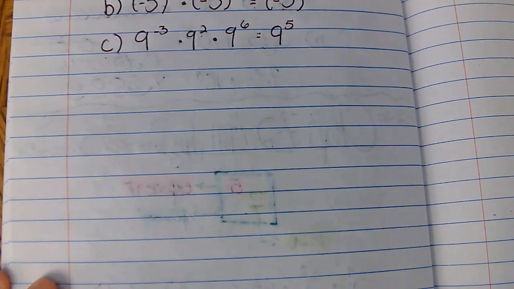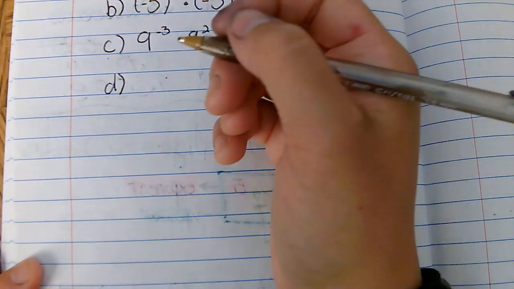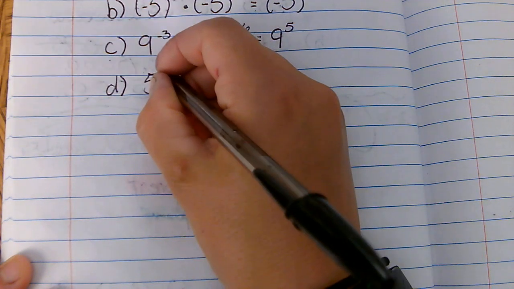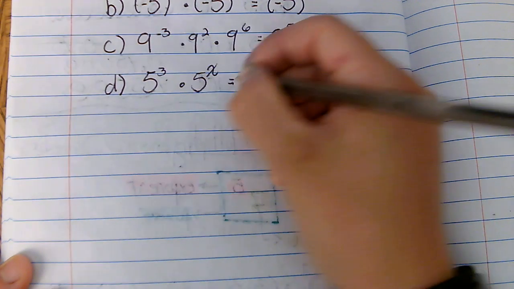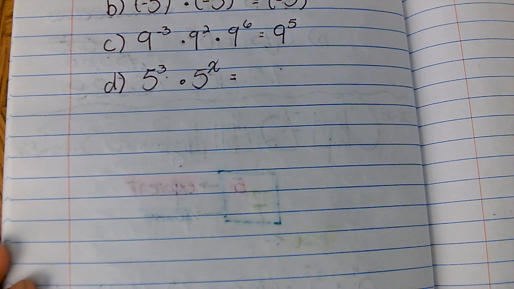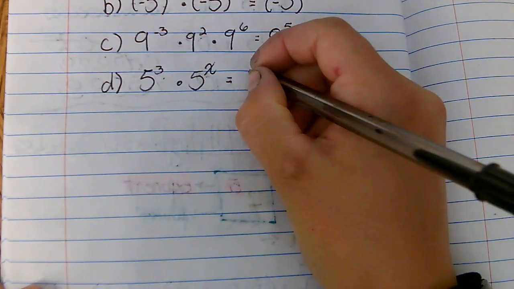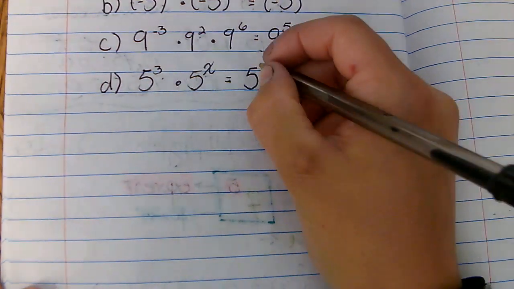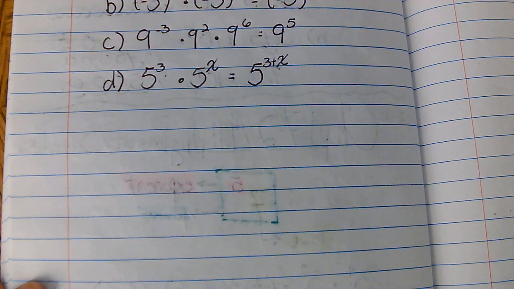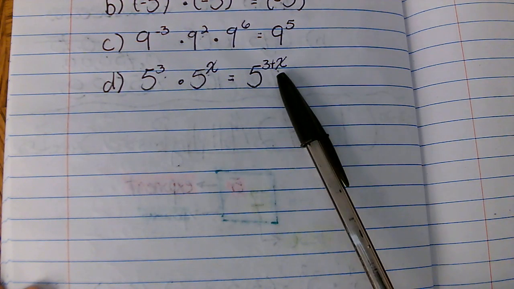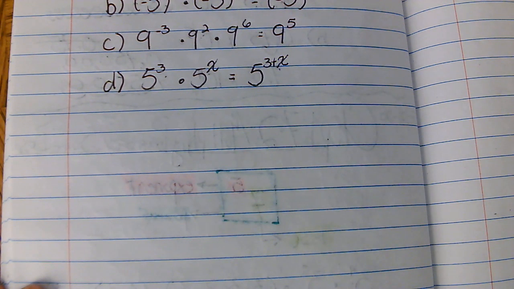Let's do one more. Let's say I had something like this. 5 to the 3rd power times 5 to the x power. Now, it might seem like you can't do anything because you can't add 3 and x, but we can condense it a little bit. Base would stay the same, and I would just show this. And that is pretty much as condensed as that one can get. If I knew what the value for x was, I could condense that even more, but I don't, so that's about as much as I can do there.